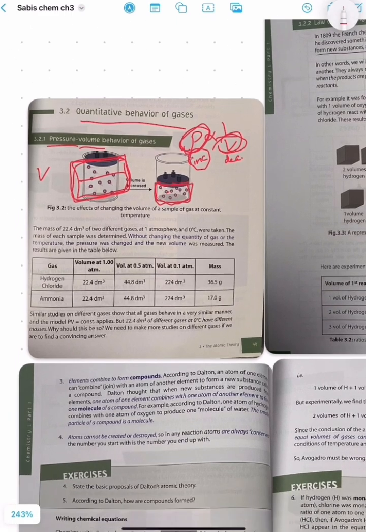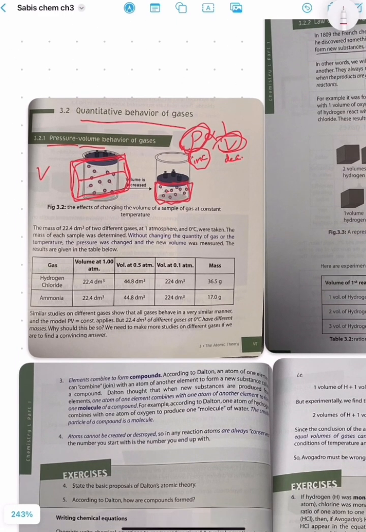So scientists did an experiment. Let's say they took hydrogen chloride, HCl gas, and ammonia, NH3, and these were the results of the experiment. They changed the pressure from 1, then to 0.5, then to 0.1, so they decreased it. And they saw something amazing: whenever we change the pressure or change the volume, keeping the other one constant, so in this case you change the pressure, what will happen to the volume? You cannot change both of them at once.